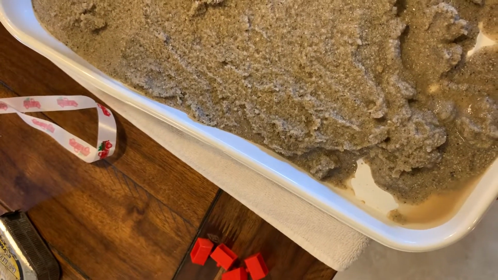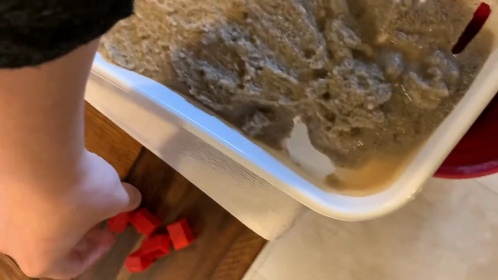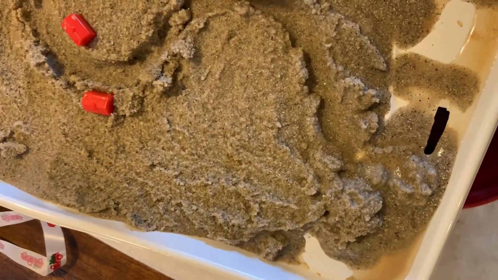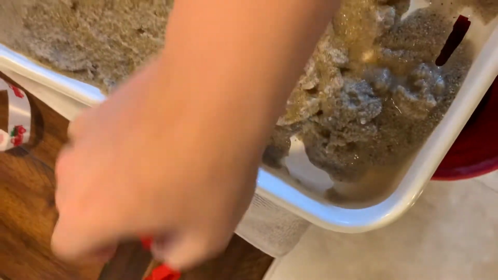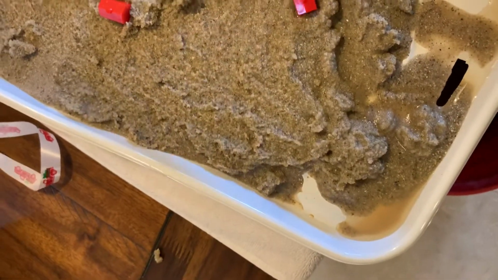We're going to have some lovely riverside homes all along a river. And we're going to see what happens to these homes as the river continues to flow.